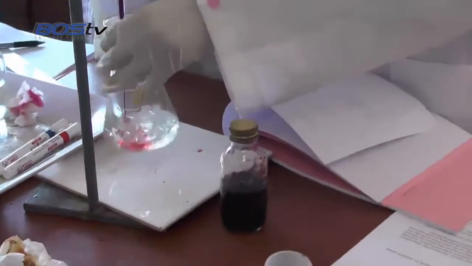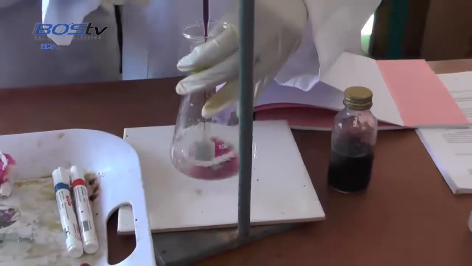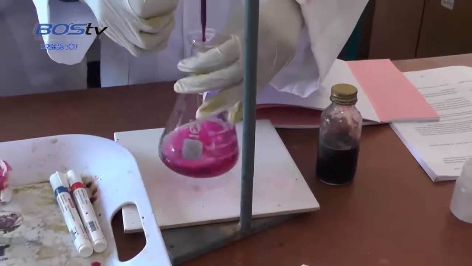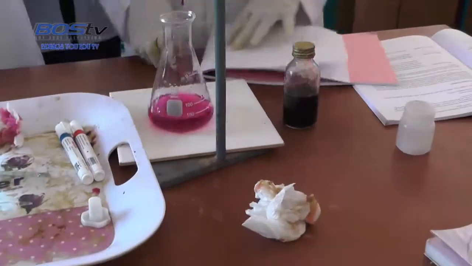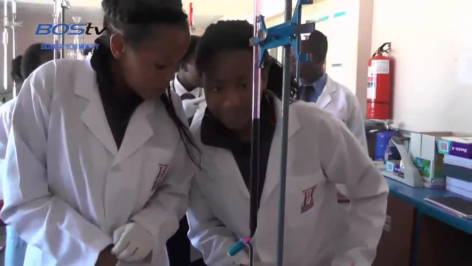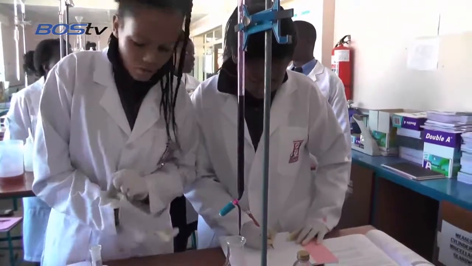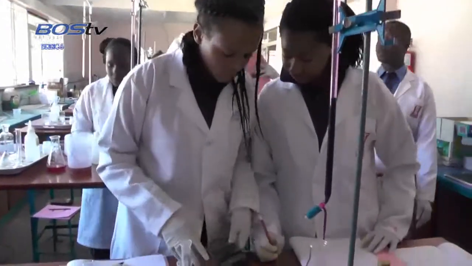The difference between the first one and the second one. That one was 26. Then the accurate one is 28. The rough titre was 27. Then you are supposed to do 3 accurate titres.